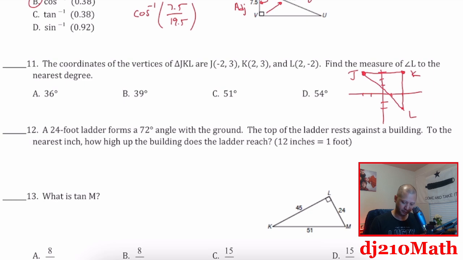Okay, so to do this, we're going to need to count. Okay, so we're looking for the angle. Looking for the angle, that's inverse trig. So I know it's going to have the -1 in it, but now we need the sides. So let's see, 1, 2, 3, 4, 5. So this side is 5. 1, 2, 1, 2. So this side is 4. Okay, so 4 and 5.